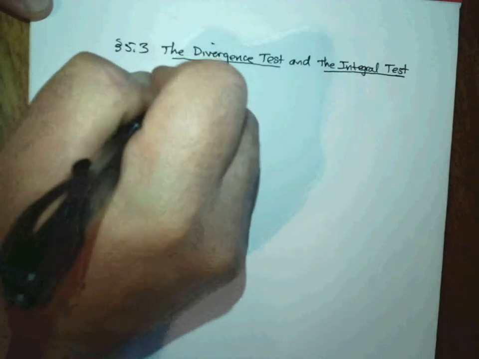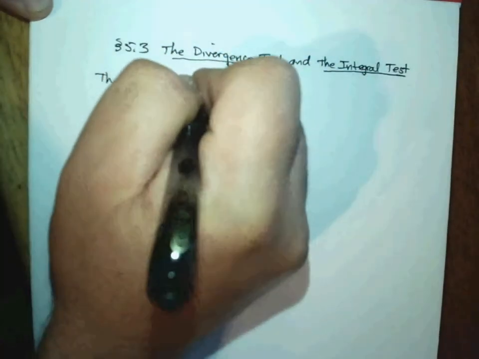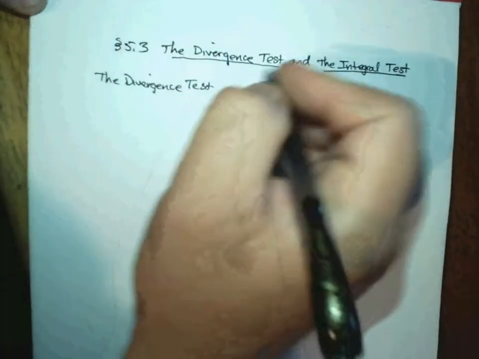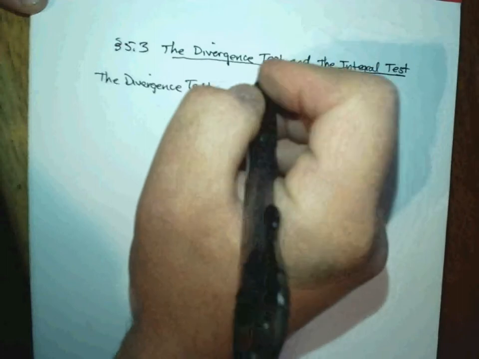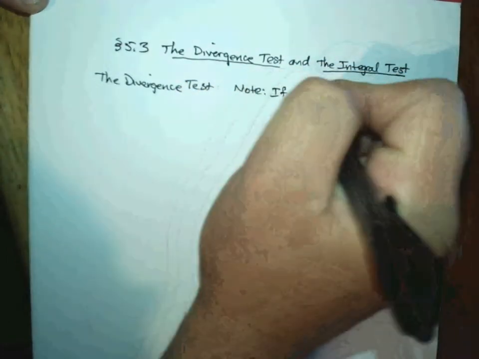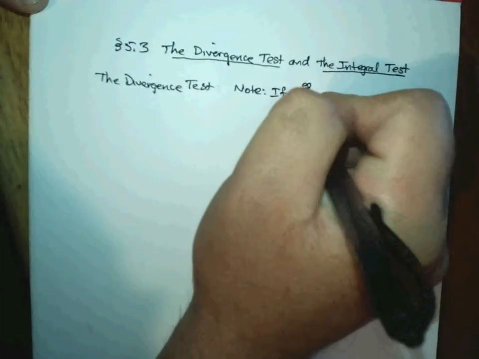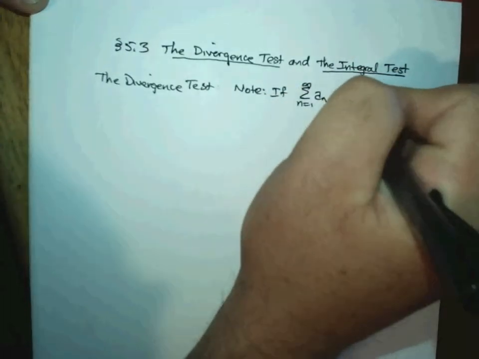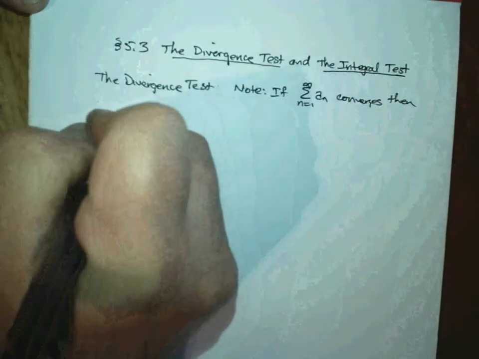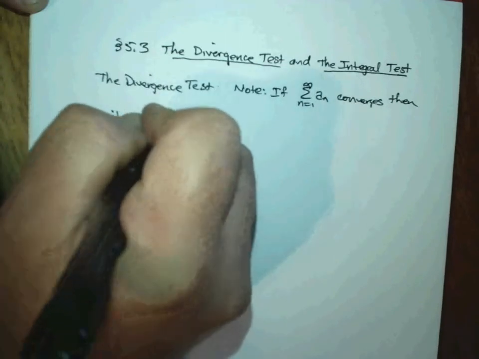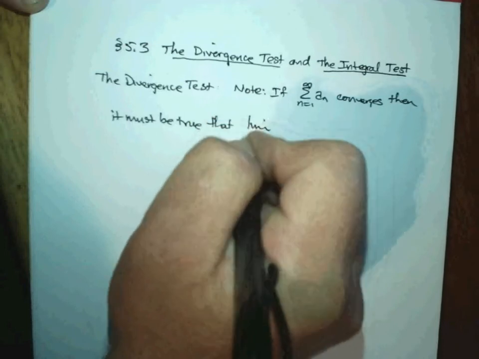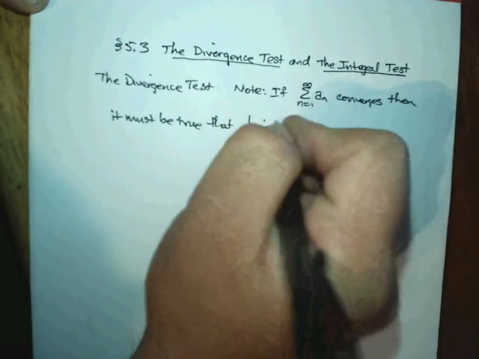This is a very simple test, but it's often misunderstood by students. So we need to understand how this works from a logic point of view. The divergence test really relies on the fact of this. Note, if an infinite series converges, then it must be true that the limit as n goes to infinity of those terms you're adding up is 0.